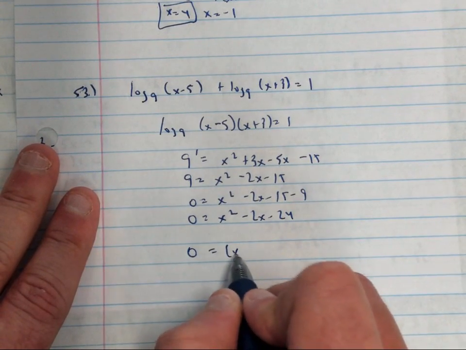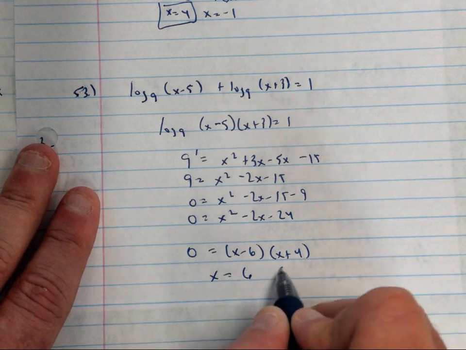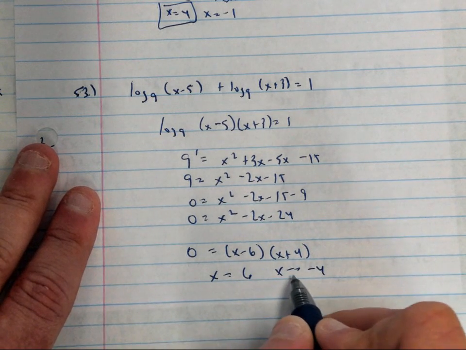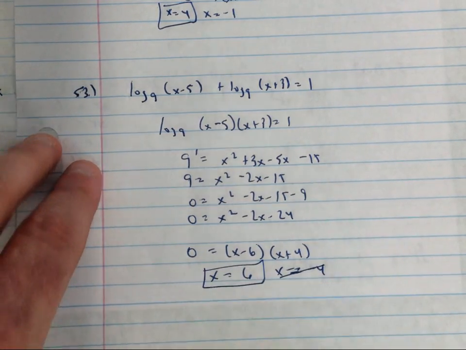Factor that, that's going to be x minus 6 and x plus 4. x equals 6, x equals negative 4. I look back, negative 4 cannot go in it, so my only answer is 6.